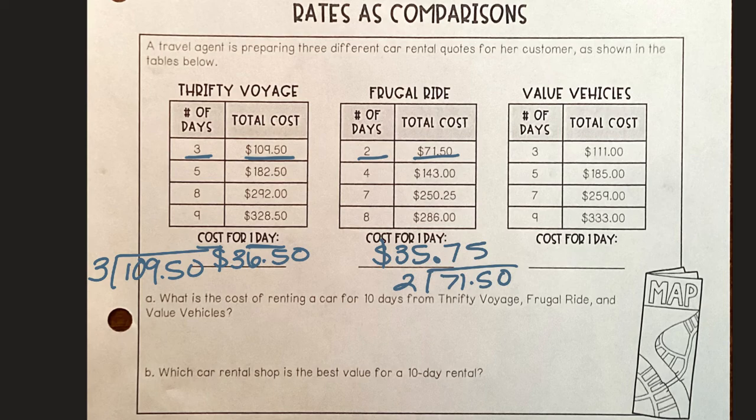Now for Value Vehicles, same concept. You have your number of days on the left side, 3, 5, 7, and 9, and then you have your total cost if you were to rent for that number of days. Now if we take our $111 and divide it by 3, we would end up with $37 flat. And that would be your cost for 1 day.